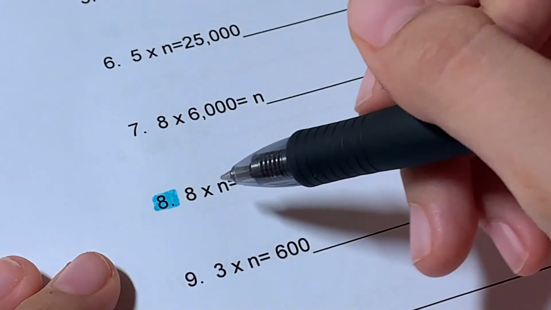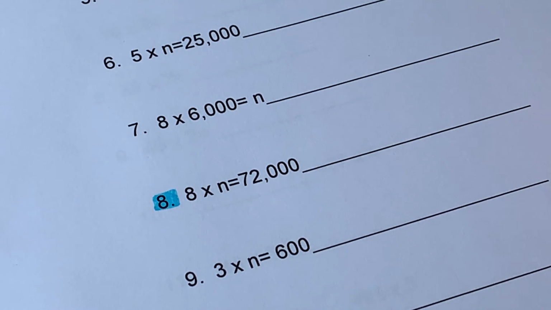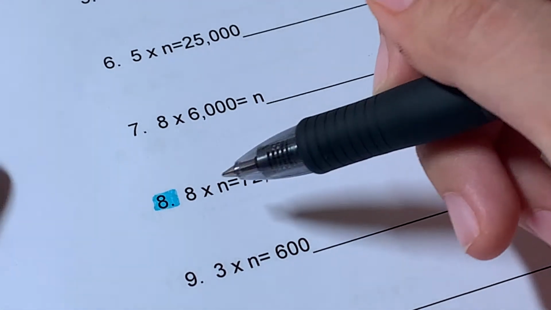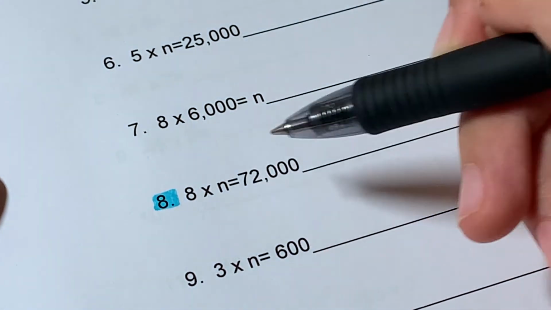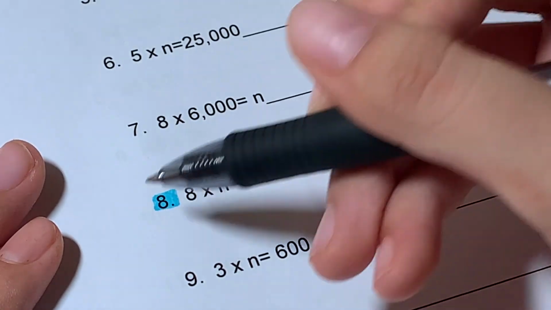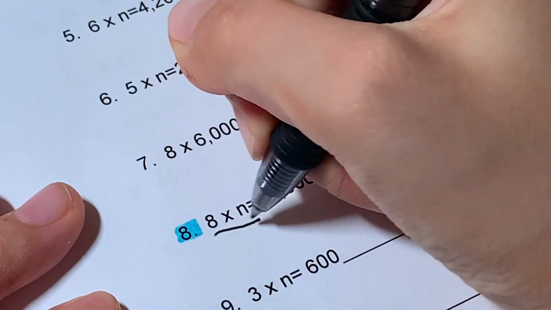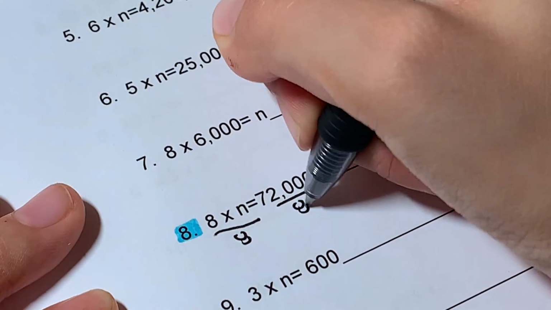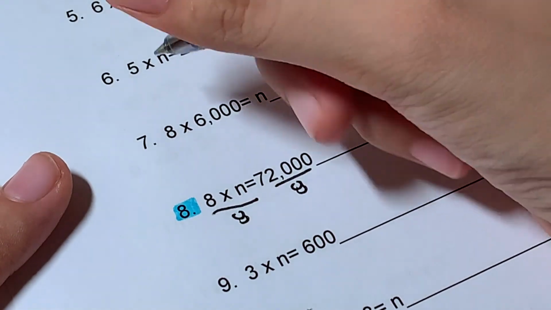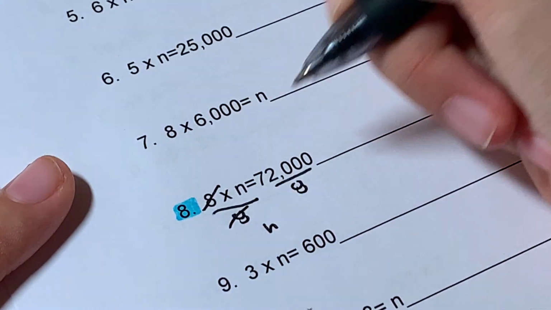And how do we isolate this n? Remember, a variable is any letter that's an unknown value. And because n is unknown, you have to isolate it. How do we isolate this? n is being multiplied by 8. And to isolate it, we have to do the opposite, which means we have to divide both sides by 8. So let's just do that, dividing both sides by 8. And now we're left with just n, because the 8 cancels out, right?